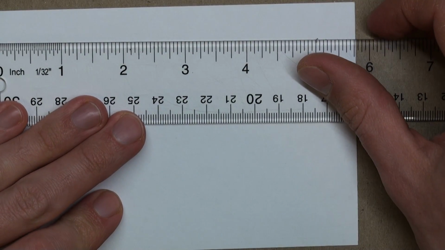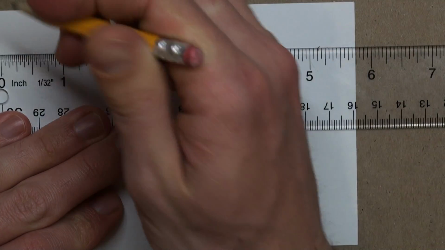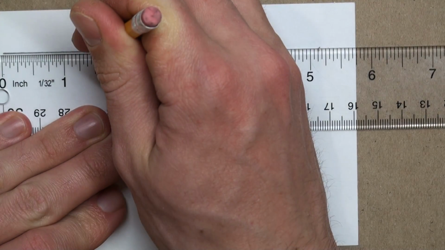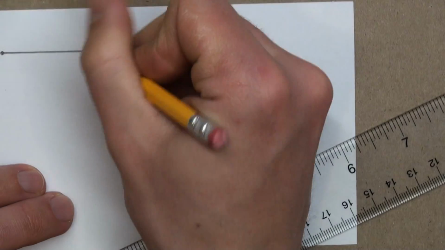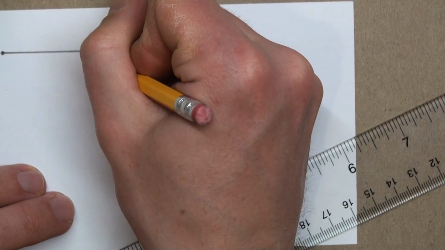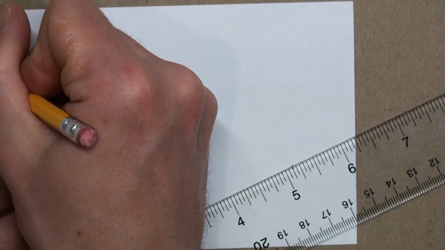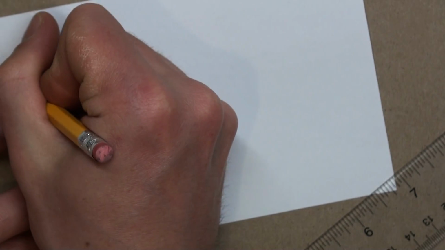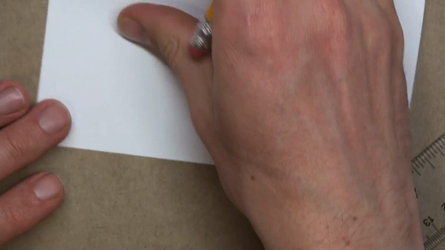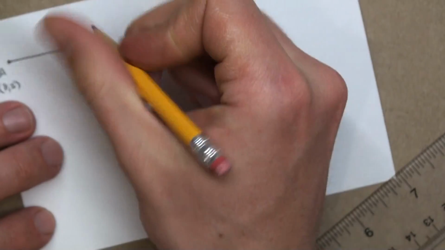Alright, we have this segment AB, and we know A is (8, 2) and B is (0, 6).